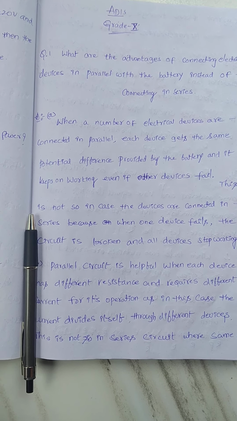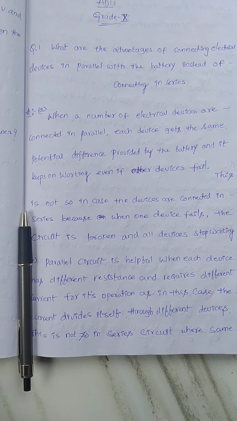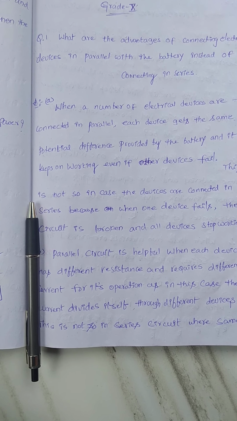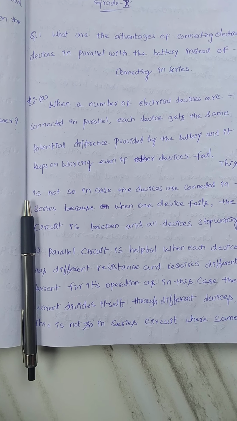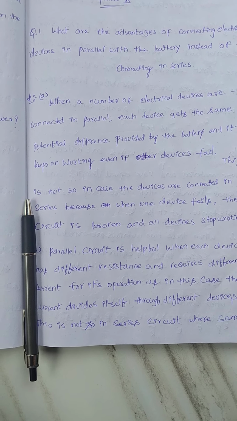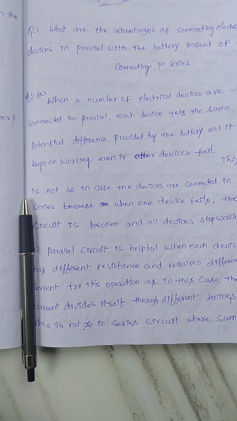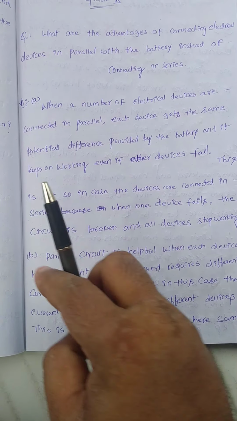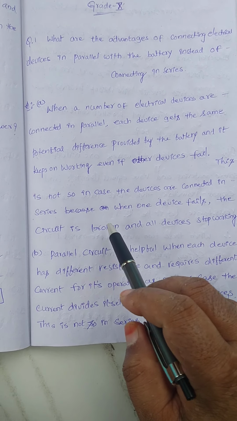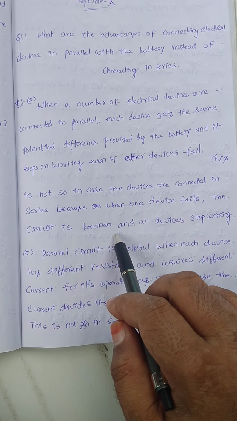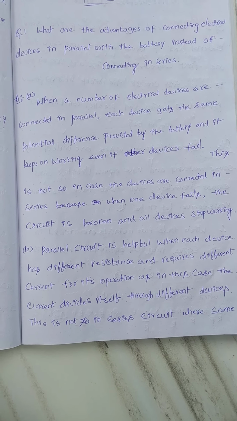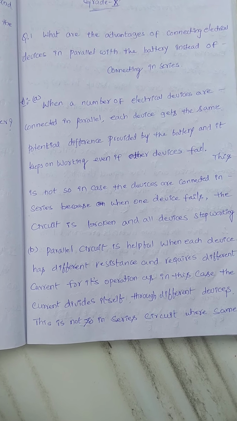Why? Because for each electrical device, the potential difference is provided by the battery, and the current is distributed to each electrical device, right or not? So in homes we give a parallel circuit. This is not so in case the devices are connected in series, because when one device fails, the circuit is broken and all devices stop working. So in households we use parallel circuits.